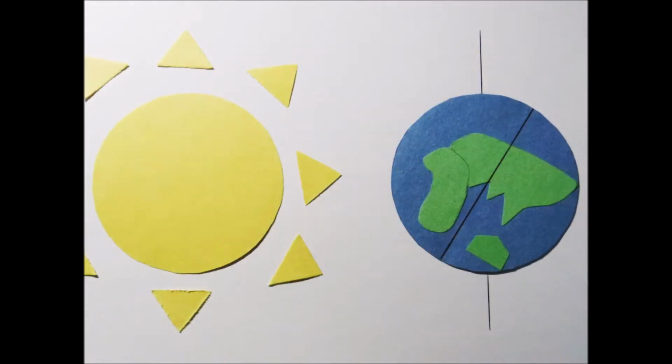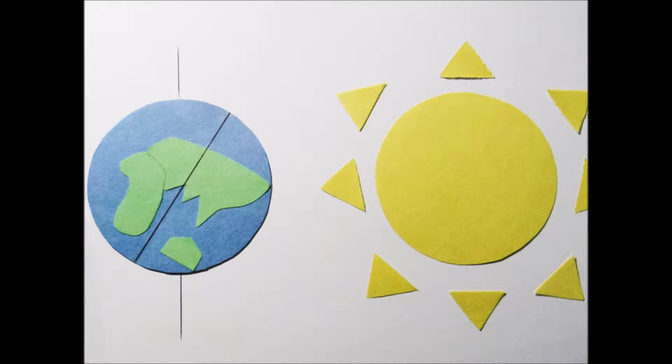So, when the Earth is on the right side of the Sun, the northern hemisphere is tilted away from the Sun, and the southern hemisphere is tilted towards the Sun. And 6 months later, when the Earth is on the left side of the Sun, the northern hemisphere is tilted towards the Sun, while the southern hemisphere is tilted away from the Sun.